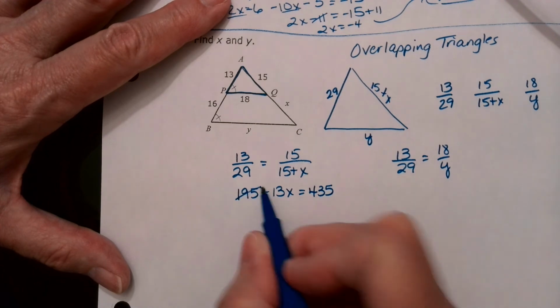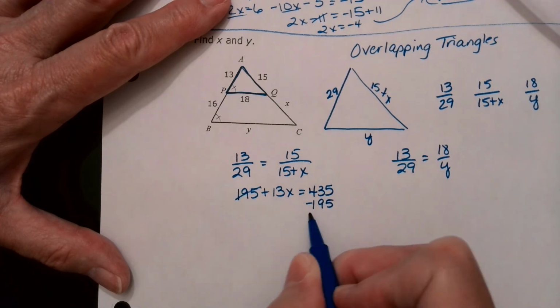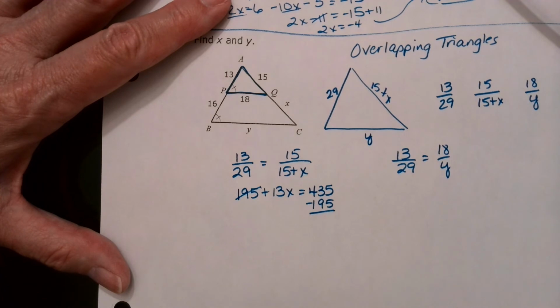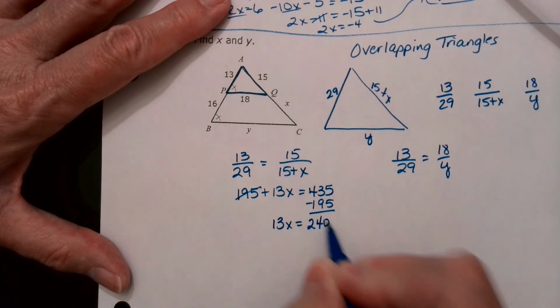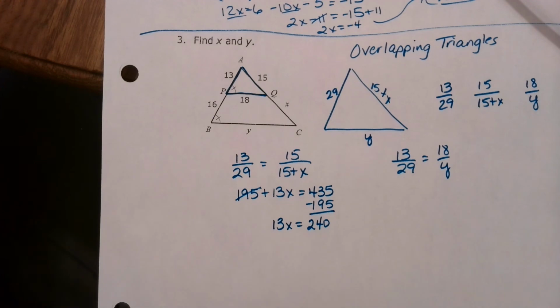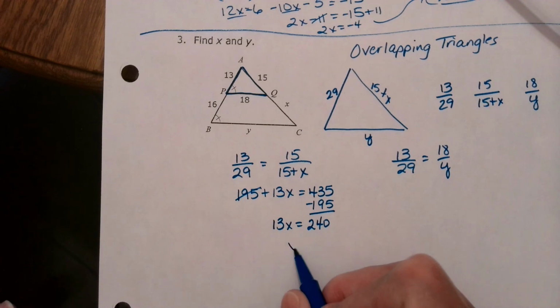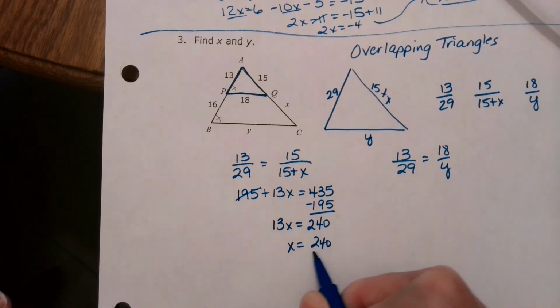Then I'm going to subtract this from both sides. That's going to yield 240, so 13x equals 240. Now, you're going to have to divide both sides by 13, and then reduce it if you can. But that one cannot be reduced, so it's going to be 240 over 13.